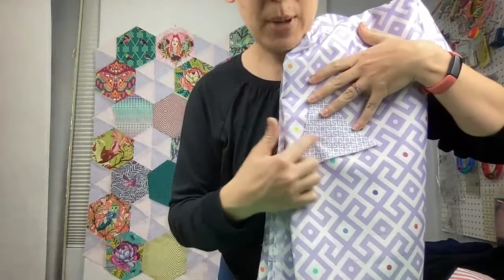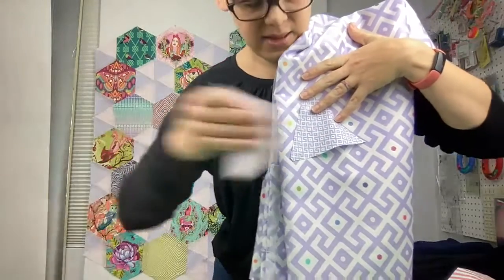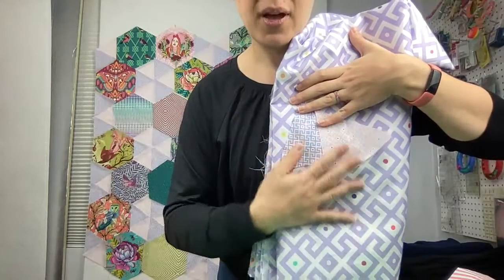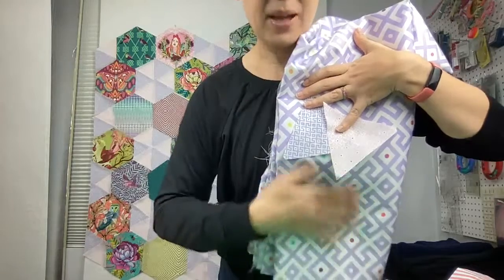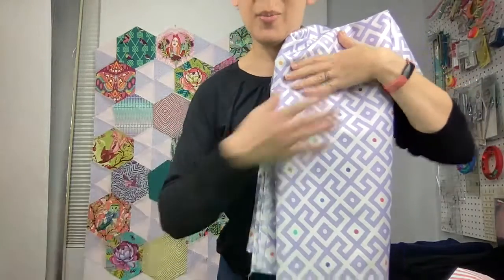So this is the Baby Geo, which is one of my two in the background. And this is the pink one. Tula made the Mama Geo in both of these fabrics, but I picked the purple, probably because my mom is rubbing off on me her love of purple.